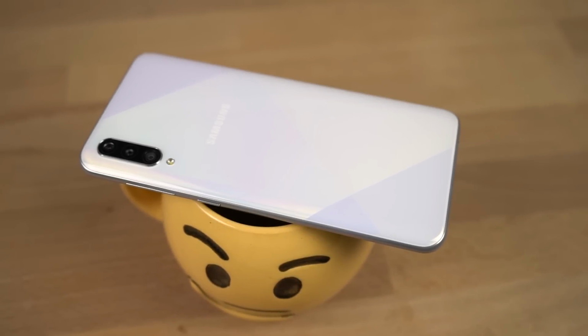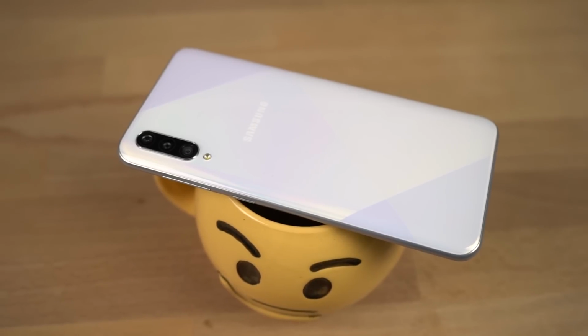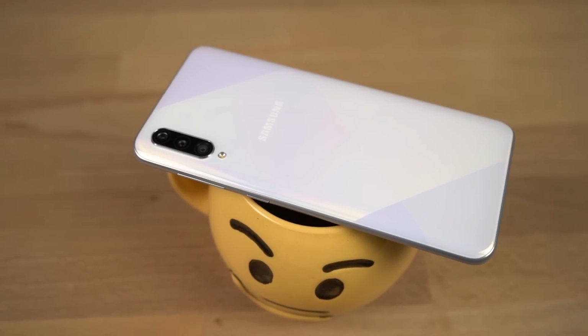Hi there guys, I'm Nikhil from GreedyTech, and in this video, I'll be showing you the most important tips and tricks for your Samsung Galaxy A50s.